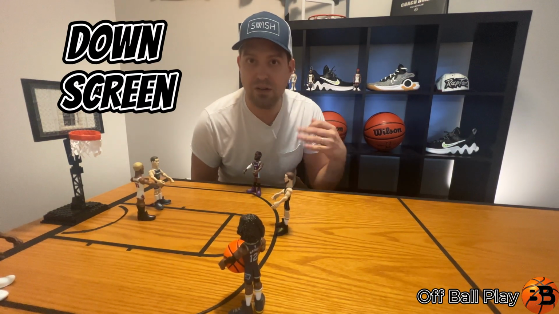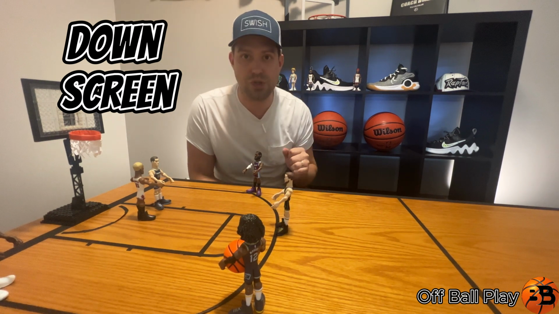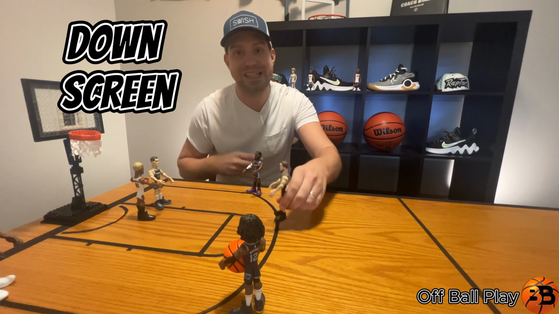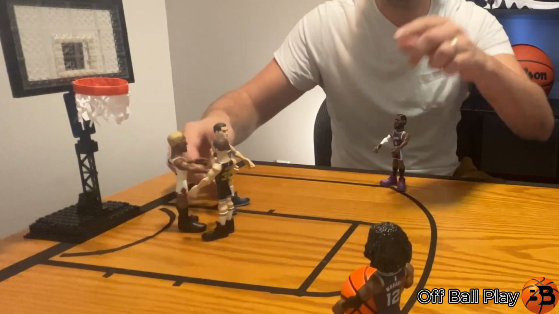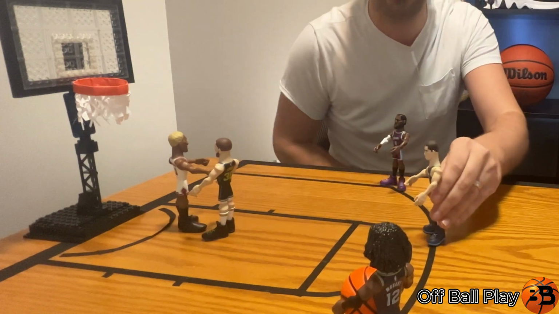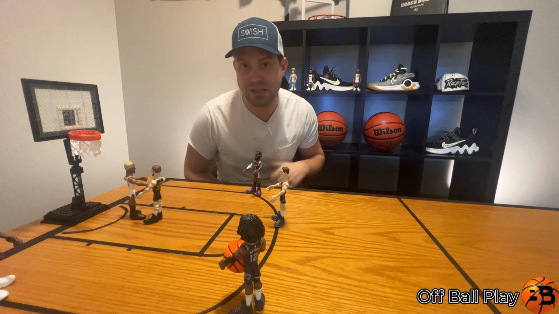The third kind of off-the-ball screen is called a down screen. Say the ball's on the strong side of the floor, somebody from the weak side of the floor, like this player, goes down towards the baseline, setting a screen on the post defender, allowing them to come up into the high post or three-pointer for a pass. It's very effective to get a 3-point shot off of this when it's done correctly.